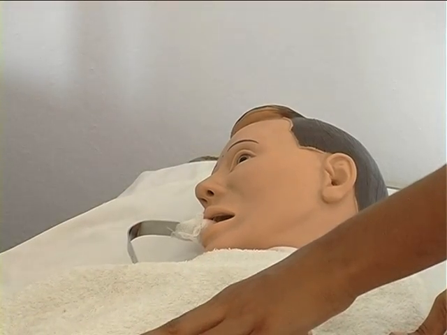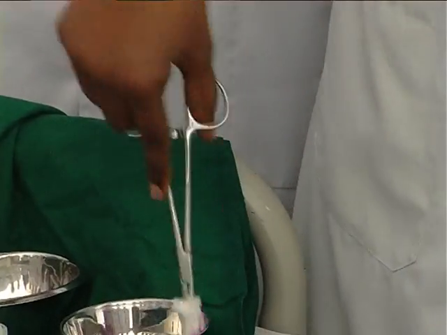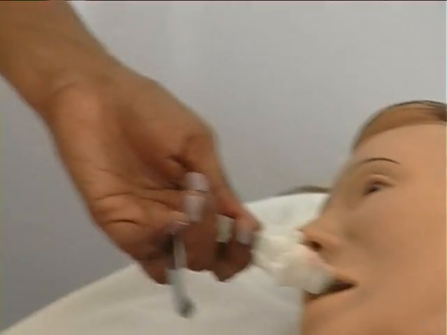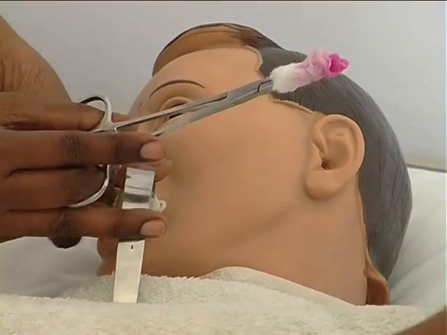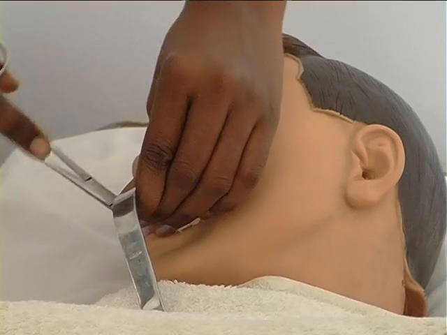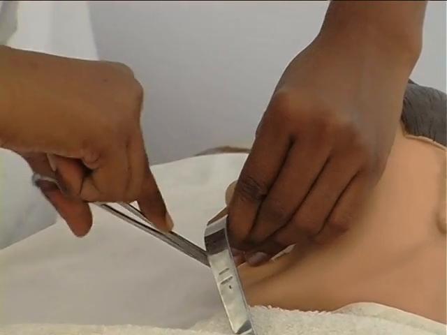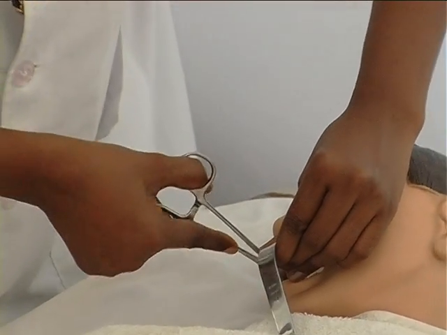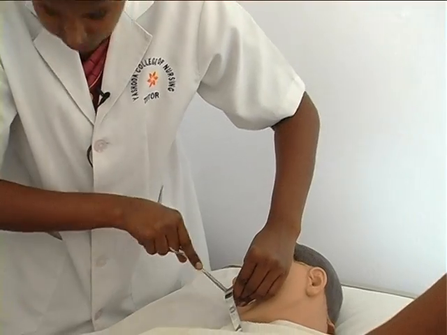Then we have to take another swab. Again we have to keep the tongue depressor to open the mouth, and now this side. In circular motion we have to clean, like this, till the patient feels refreshed.